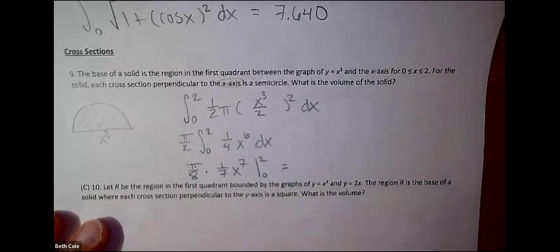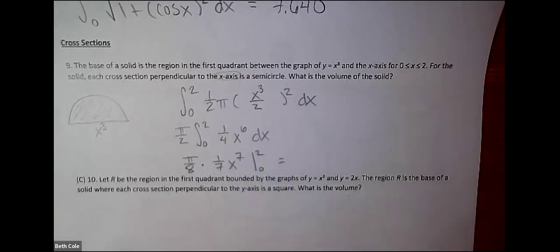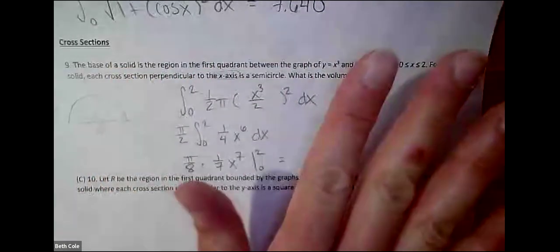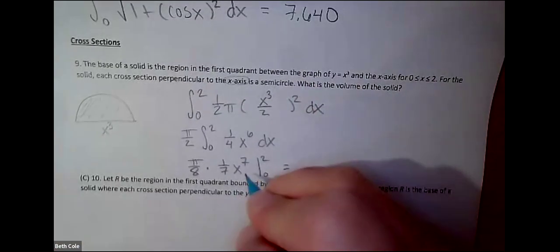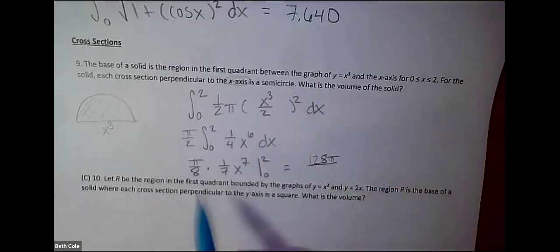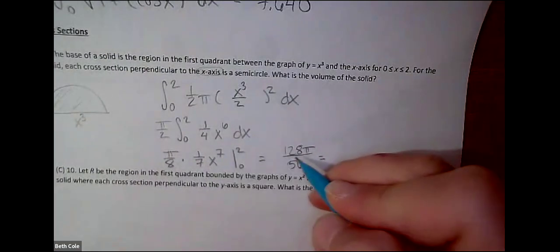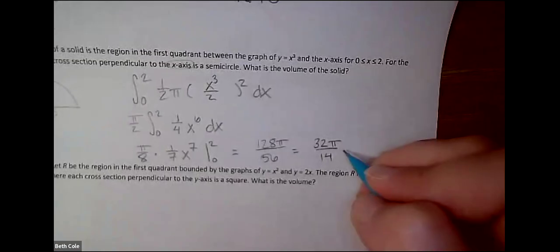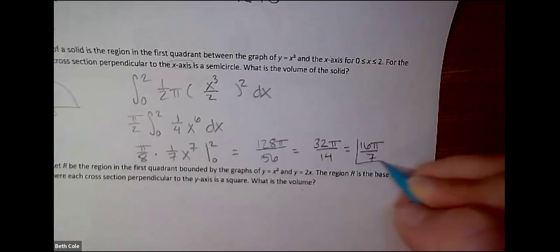We want to go from 0 to 2. Plugging in 0 is just going to give you 0. So really, we just need to plug in 2. So let's see. I'm going to just count on my fingers. So we get 2, 4, 8, 16, 32, 64, and then 128. So 2 to the 7th would be 128 pi. And then if I multiply 8 times 7, I get 56. That is going to reduce, though. I think we'll both divide by 4. That'll be 32 pi over 14. And that'll actually reduce again. Those will both divide by 2. So 16 pi over 7.